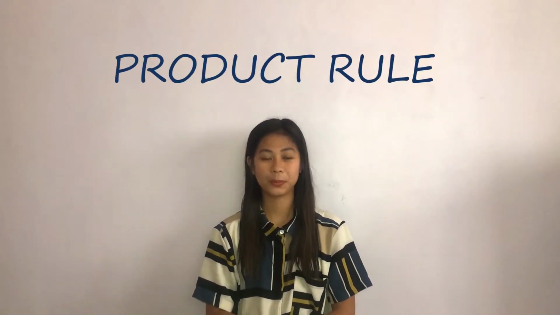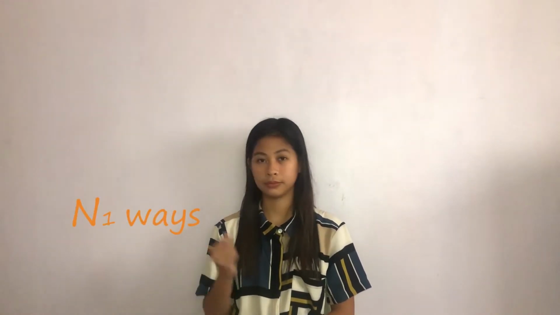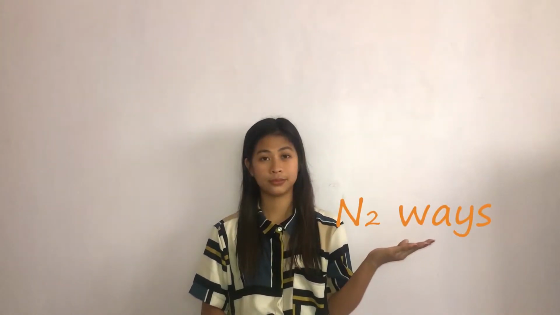So next, let's discuss the product rule. The product rule applies when a procedure is made up of separate tasks. Suppose that a procedure can be broken down into a sequence of 2 tasks. If there are n sub 1 ways to do the first task, and for each of these ways of doing the first task, there are n sub 2 ways to do the second task, then there are n sub 1 times n sub 2 ways to do the procedure.